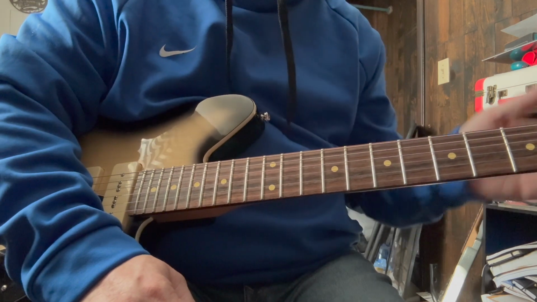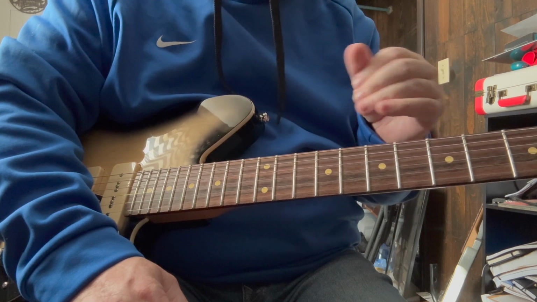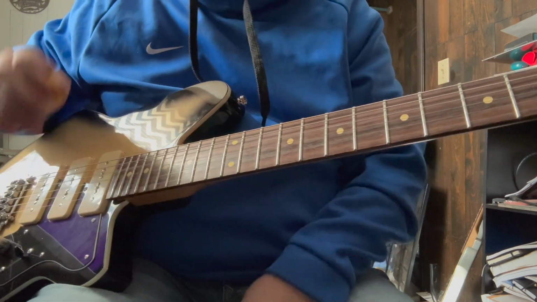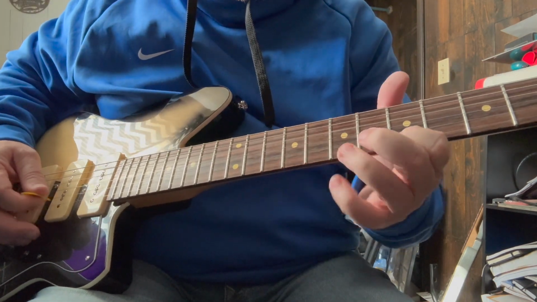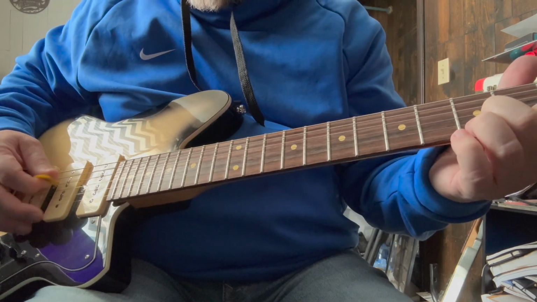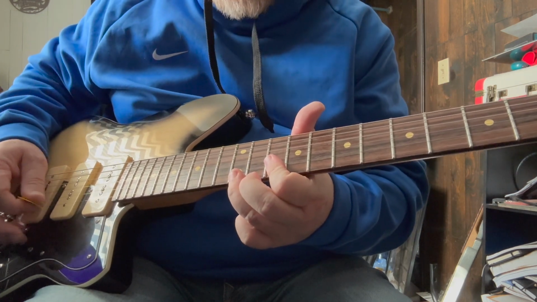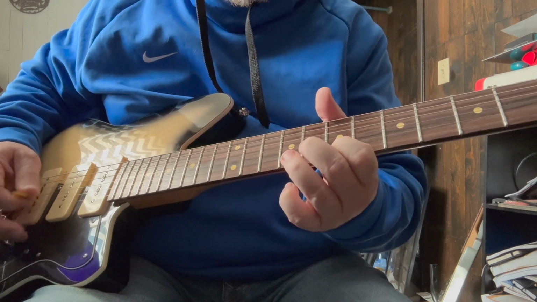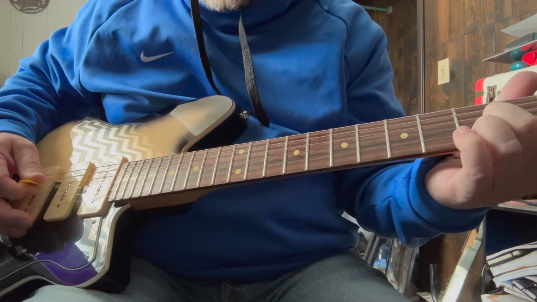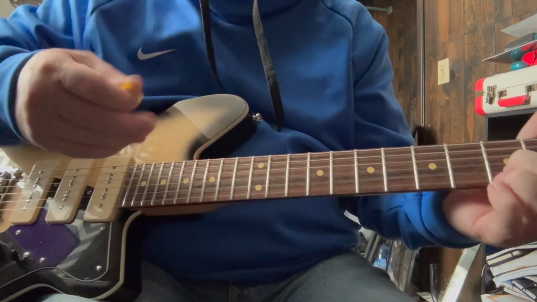So once we know those intervals, 1 through 7, we can add those in over chords to build melody, and now we know which notes work. So D, and you can use it anywhere.